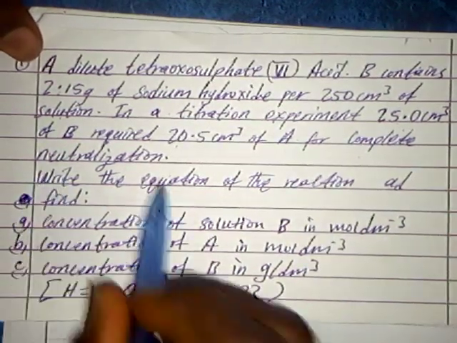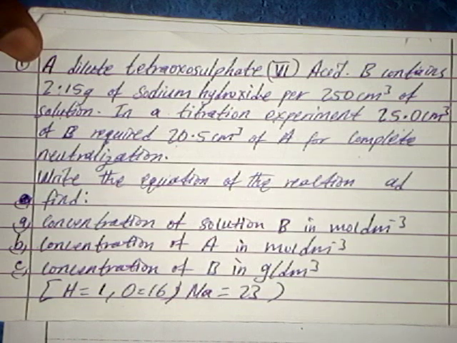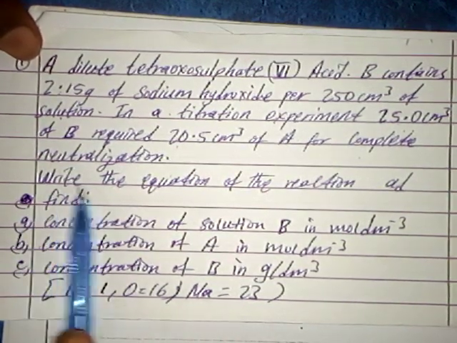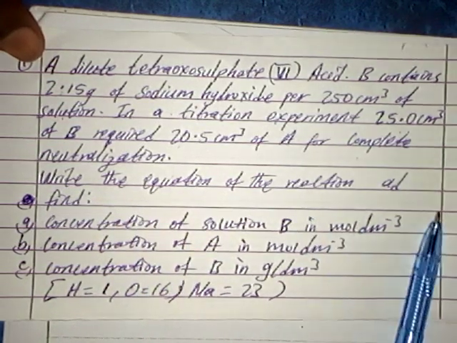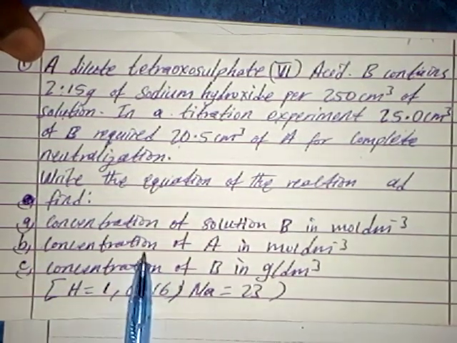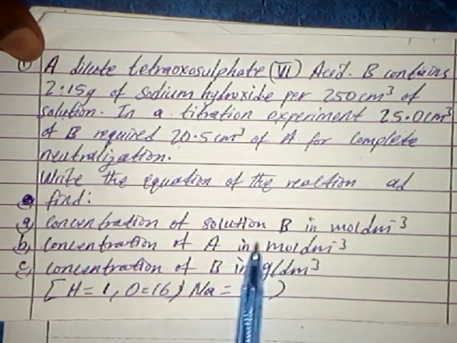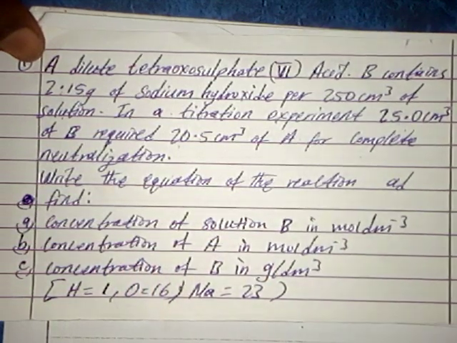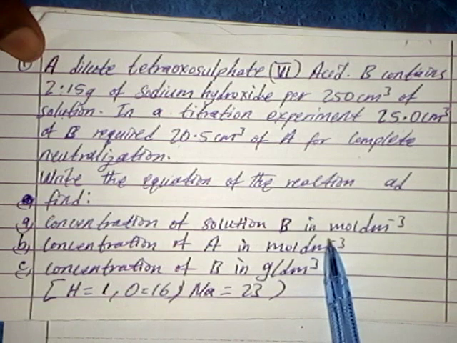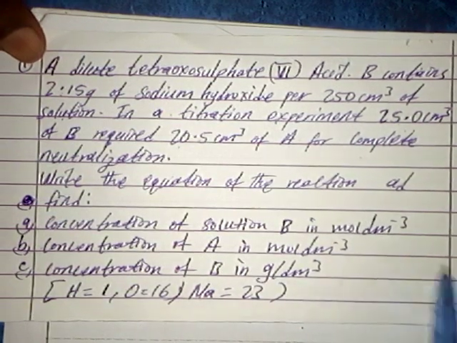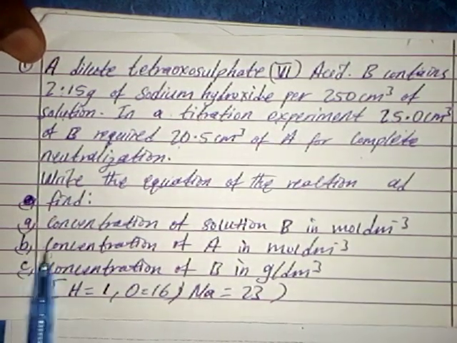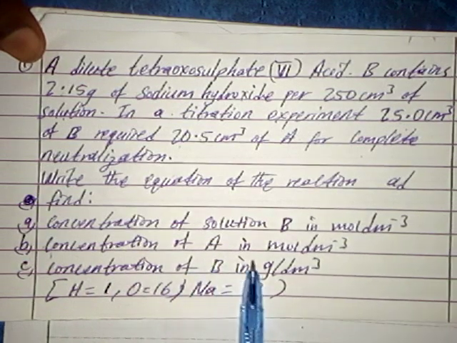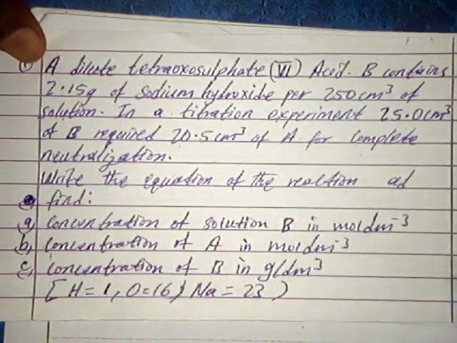Anytime you hear neutralization in a particular chemistry question, it means it's a reaction between acid and base, right? Write the equation of the reaction and find A, the concentration of B in mole per dm cube. So mole per dm cube, based on our previous explanation, means what? The molar concentration. B, the concentration of A in mole per dm cube.